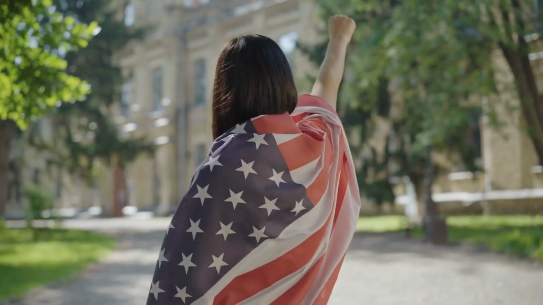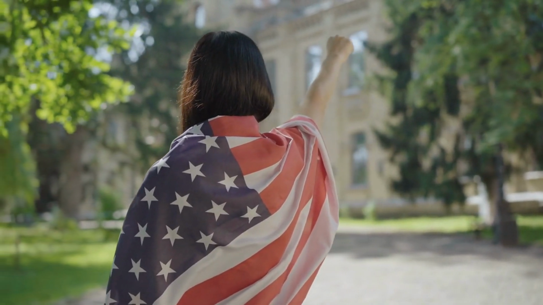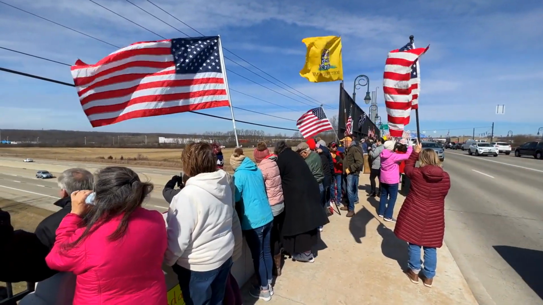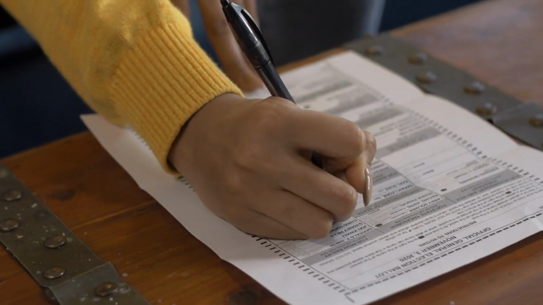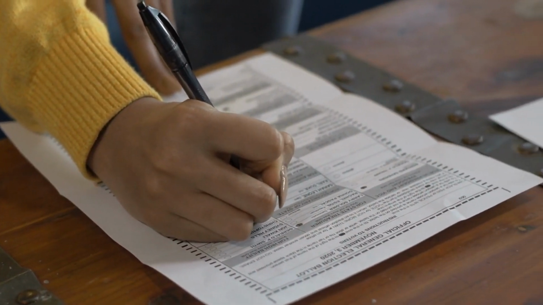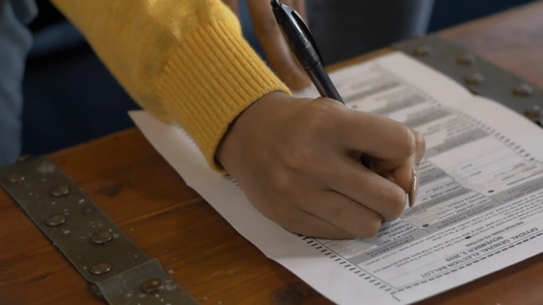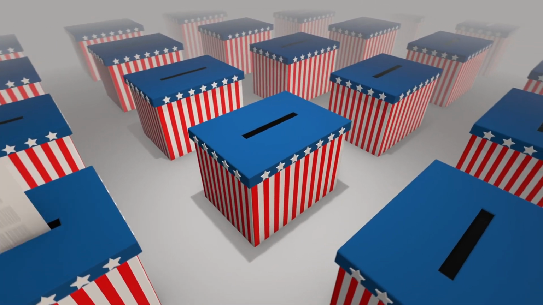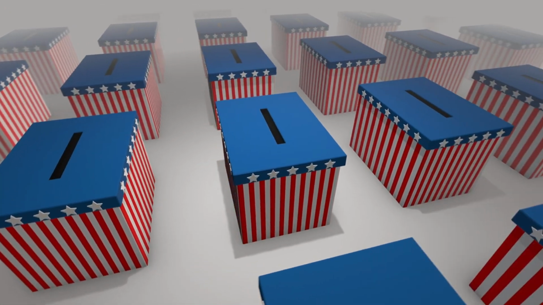There are various methods for voting, including in-person voting, absentee voting, and mail-in voting. In-person voting involves going to a designated polling place and casting a ballot. Absentee voting allows individuals who cannot vote in person on Election Day to submit their ballots by mail or at designated drop-off locations. Mail-in voting has gained popularity in recent years, allowing voters to receive and return their ballots by mail, often weeks before Election Day.